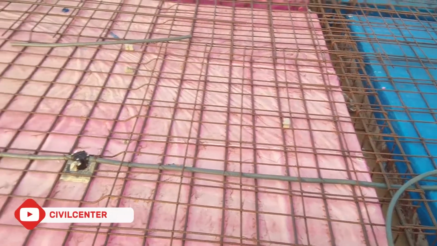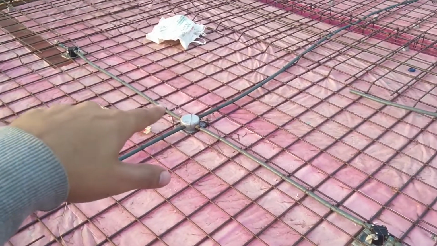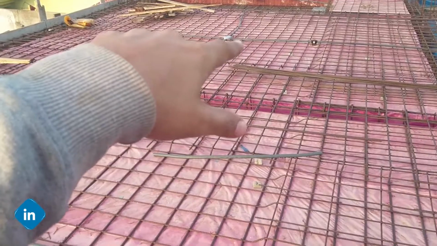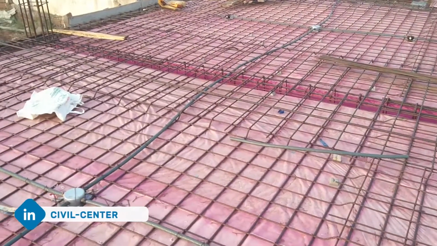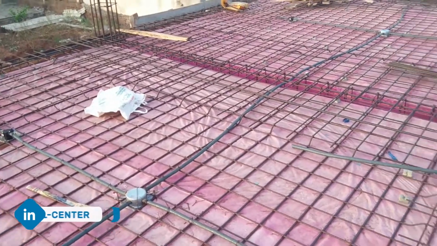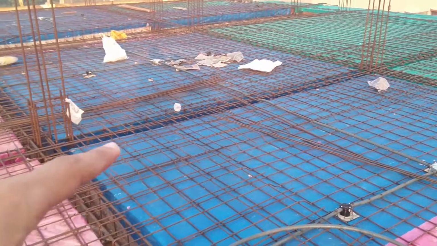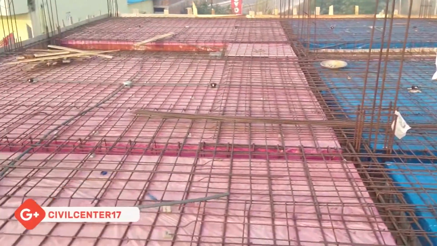10 mm dia bars have been used, and as you can see, the conduits for electrical works have also been given. You can give a fan point here, ceiling fan point, and these are the conduits for the electrical works. The works are going on actually. After the works are completed, then they will cast the slab.